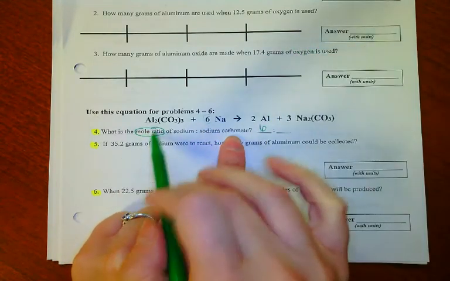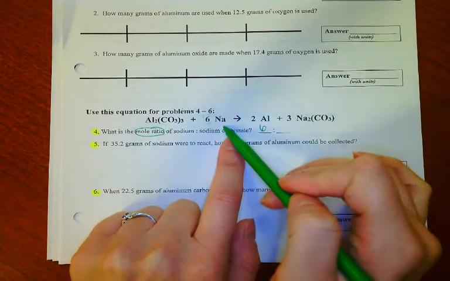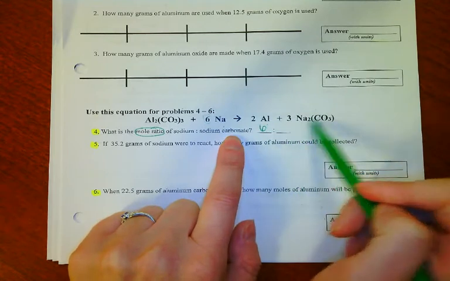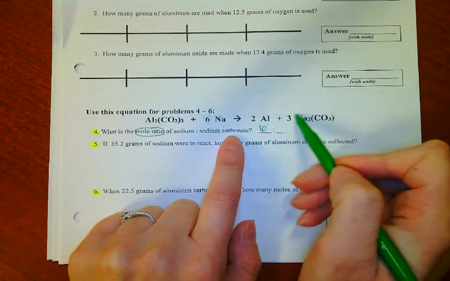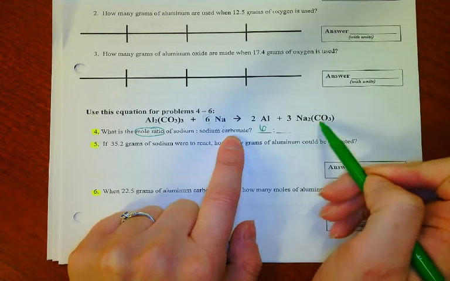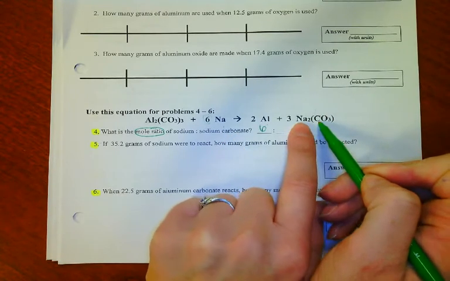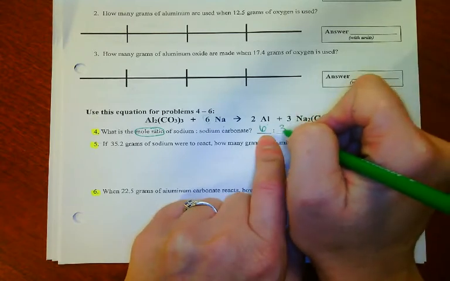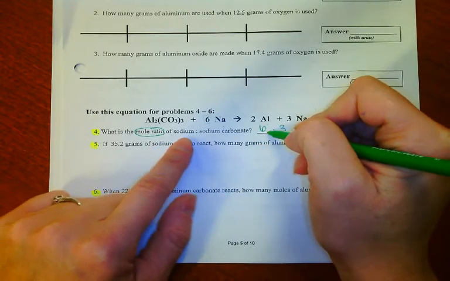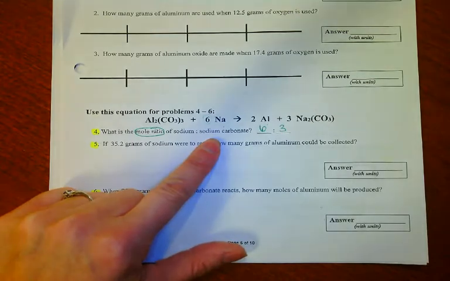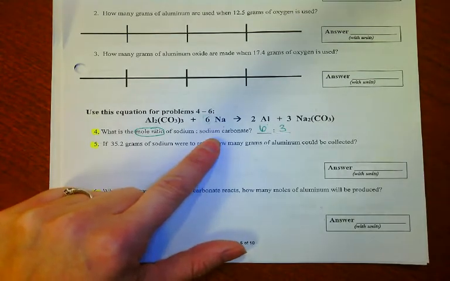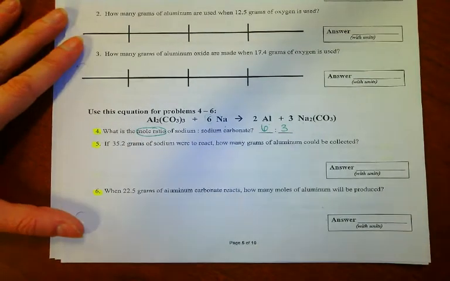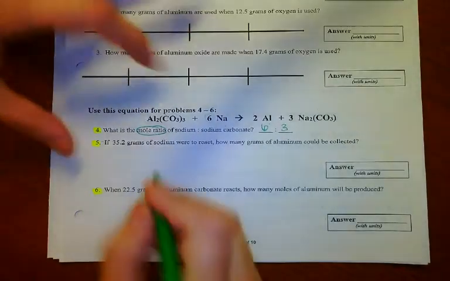For sodium carbonate, that's sodium with carbonate. Without having to write the full formula, I can figure out that this is sodium carbonate. So its mole ratio would be 3. So 6 moles of sodium equals 3 moles of sodium carbonate. That's what we use the mole ratio for. Alright, let's start. Let's dig in.